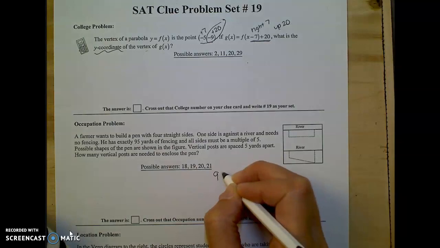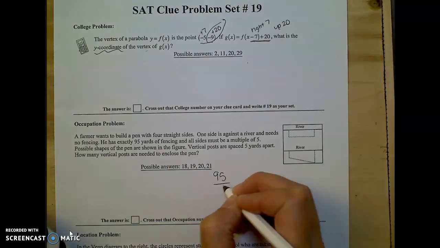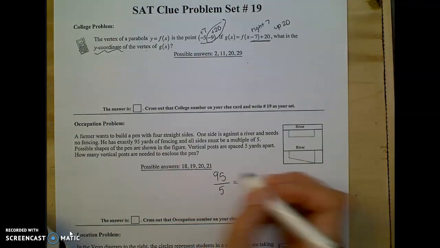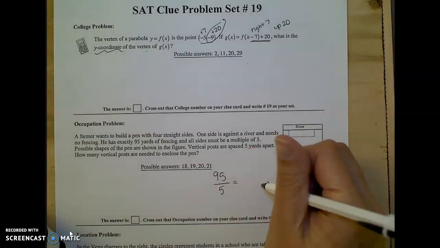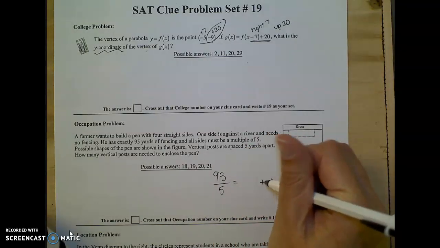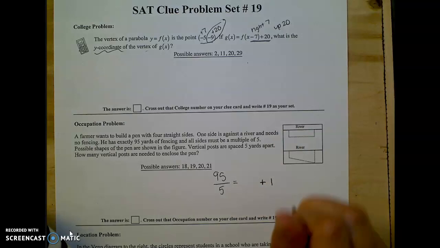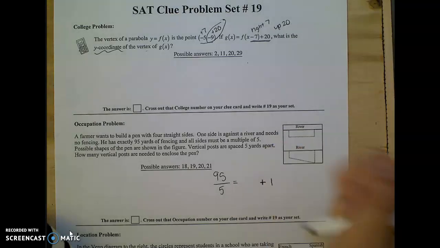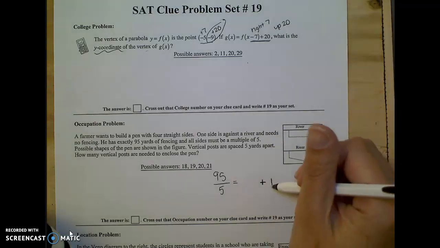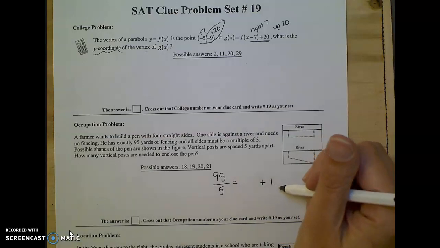Since you have 95 yards of fencing and they need to be 5 yards apart, I just divided by 5. But when I divide, I do have to account for the original post. So I'm going to have to add 1 to whatever I get when I divide because of the original post that I started with.